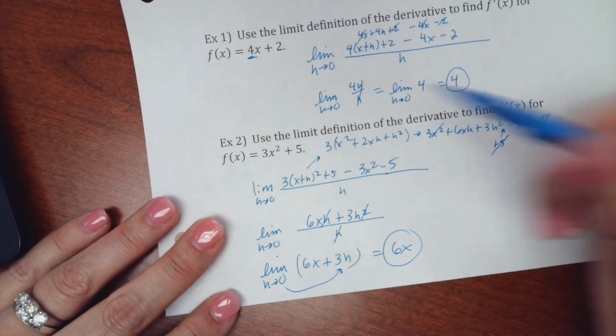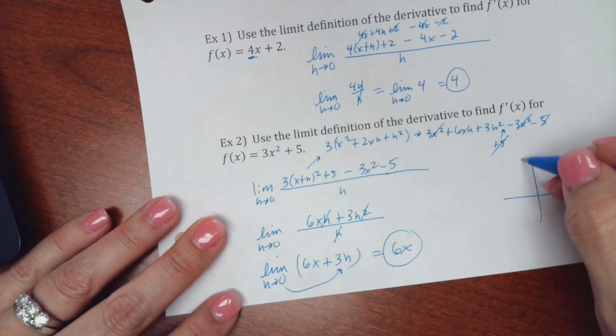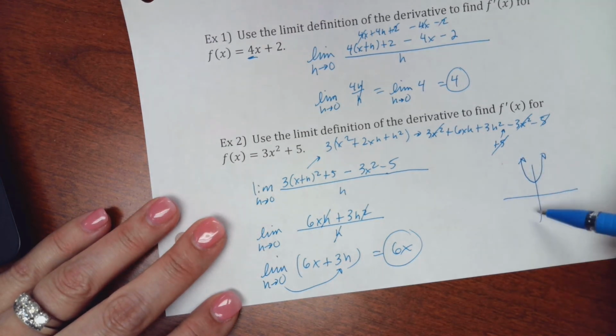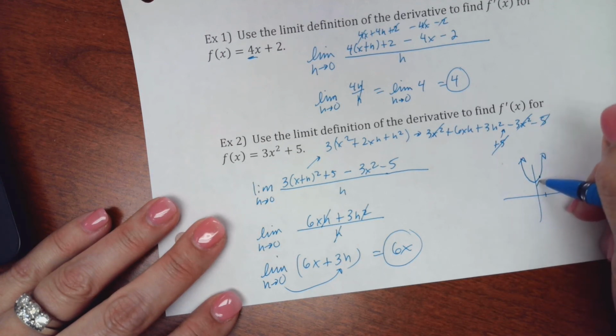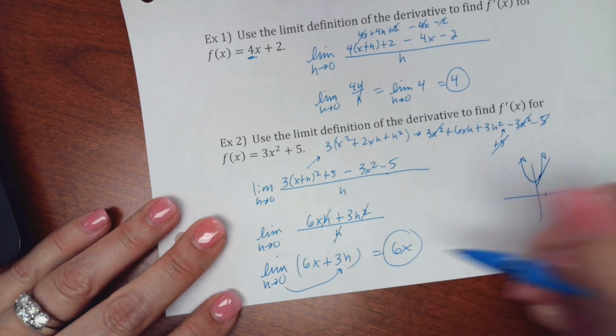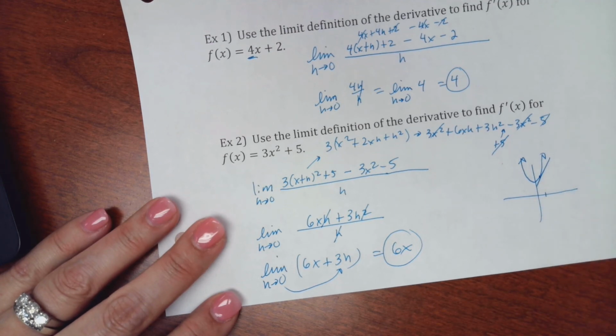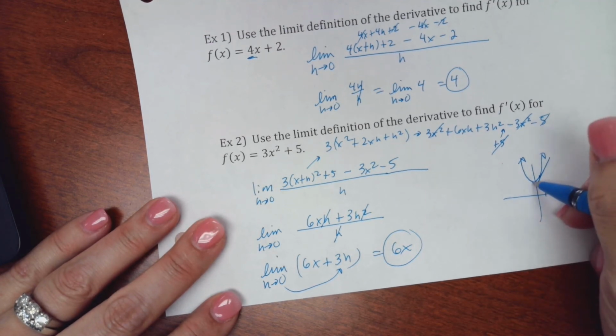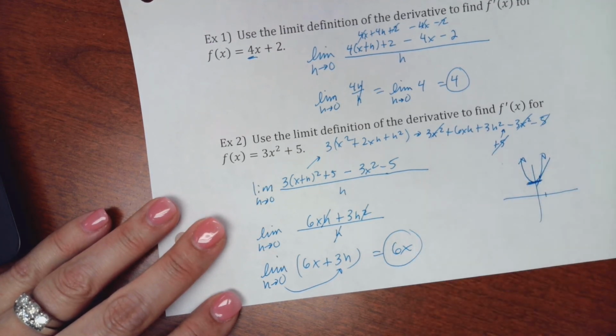So we have a parabola, 3x squared plus 5, kind of looks like this. If you told me an x value, and I plugged it in here, I could tell you the slope, like if I tried 1. So there it is. Should be a nice positive slope. If I put a 1 in there, the answer is 6, so pretty steep. All right, if I put 0 in there, the slope should be flat. Well, 6 times 0 is 0.